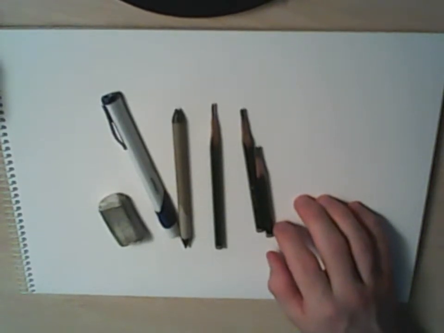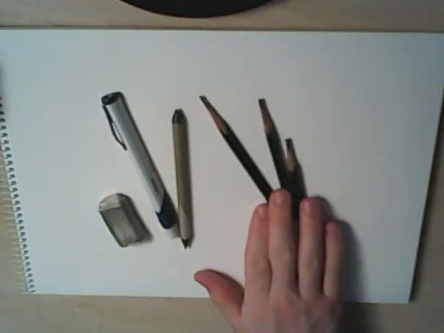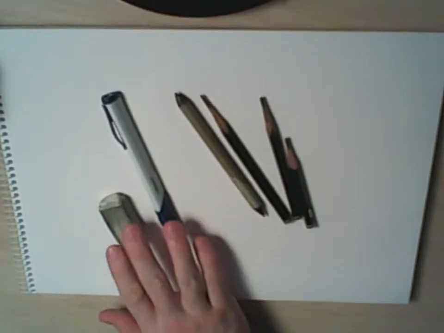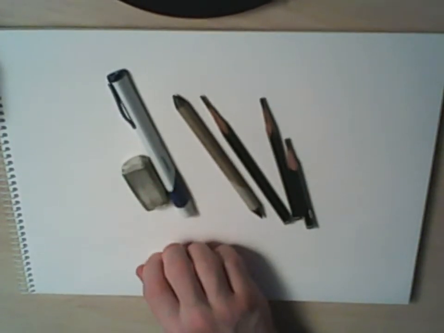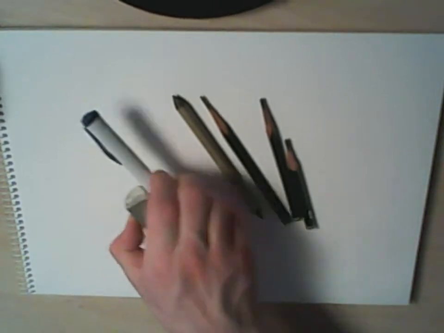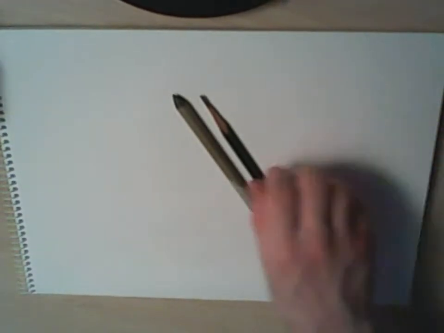I will draw a scene for you today using a couple of pencils, a smudging tool, and an eraser. So, without further ado, let's go right into this.